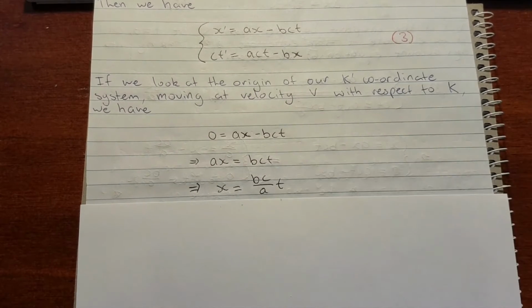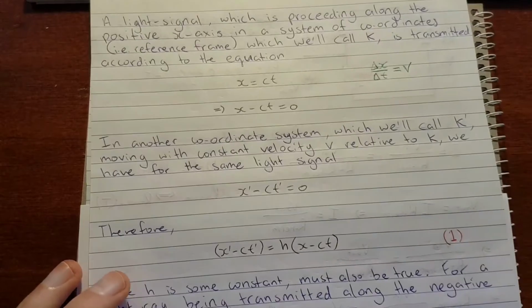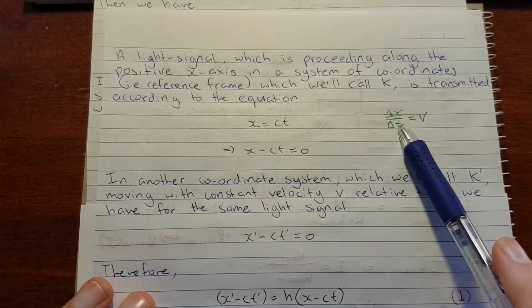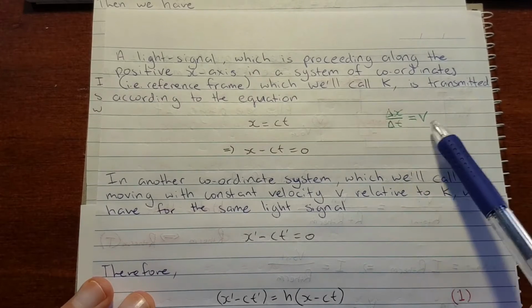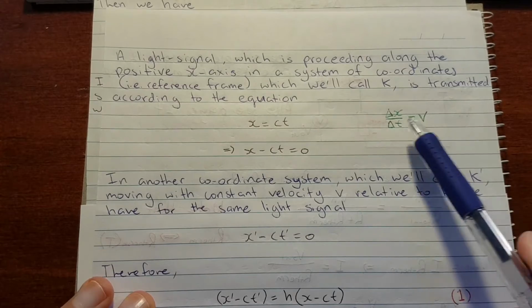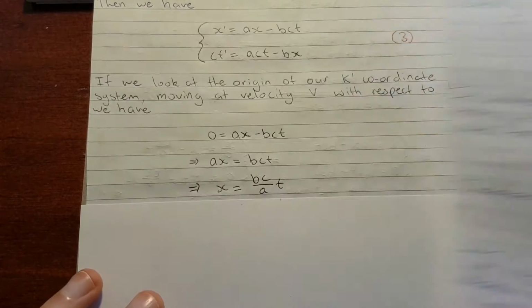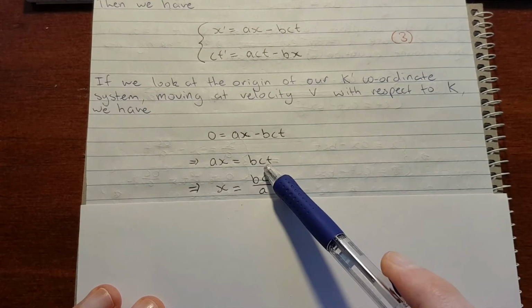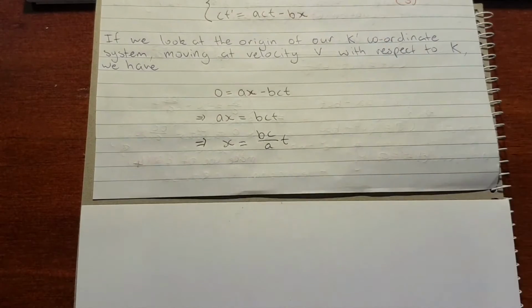Now if we look at this, and if we go back to the equations we had for light, remember we had this equation for velocity, delta x on delta t is equal to v. We could rearrange that to say delta x is equal to v times delta t. We've essentially got the same thing here. x is equal to v times t.